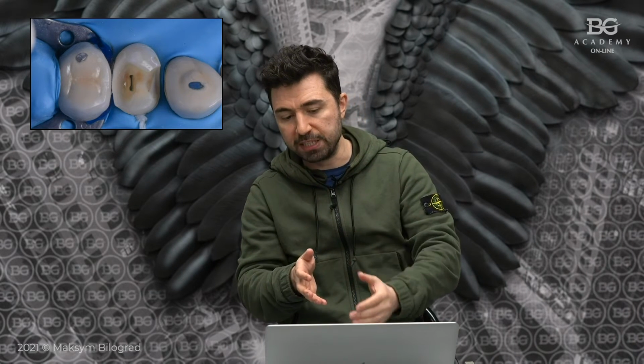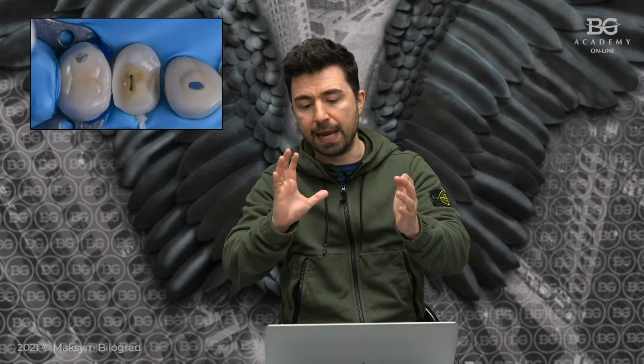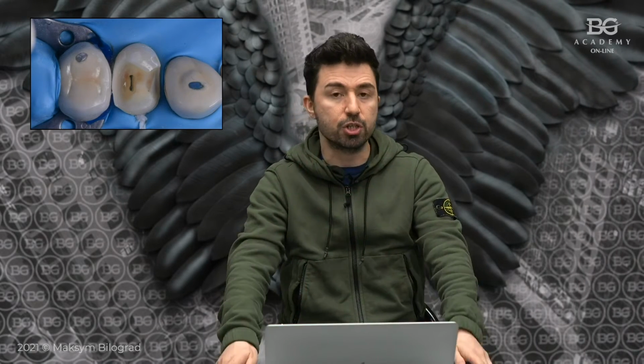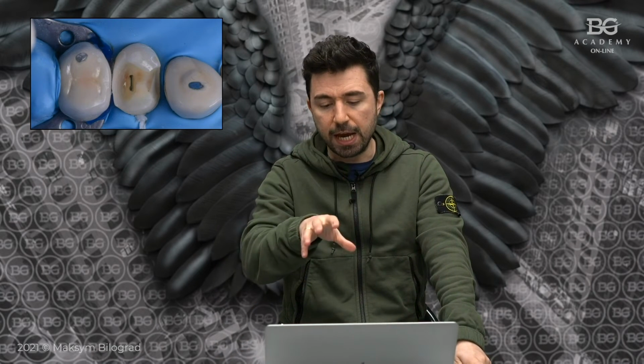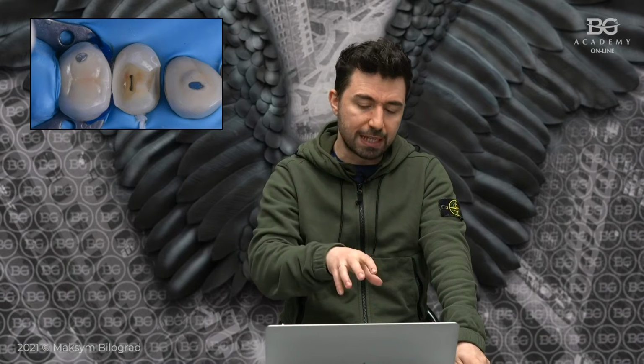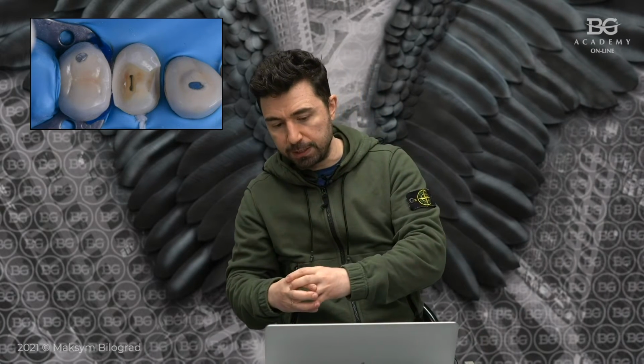In this case, I made it without bonding. So basically I just put a matrix, fill it with flowable composite, light cure, and then I have my proper conditions for root canal treatment. Why am I telling you this? Because for this case I planned to do root canal treatment and the restorative part together within one appointment.